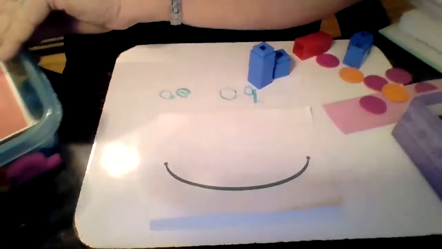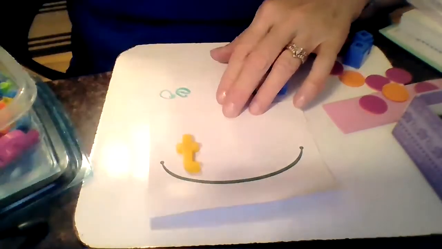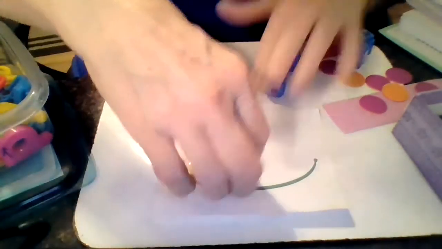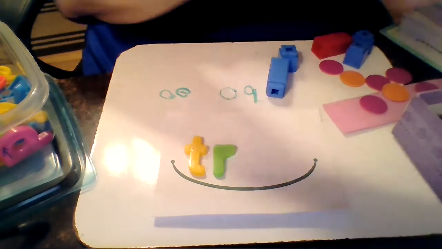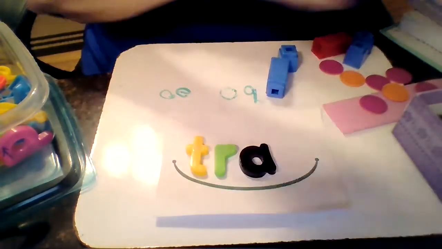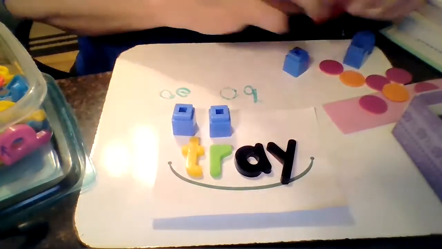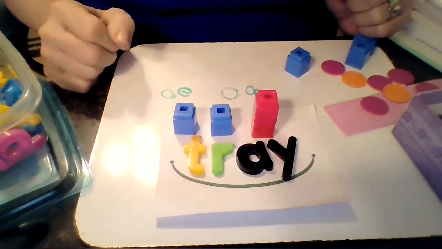So I'm going to switch really quickly to my scoop and to my letters so I can show you what that looks like. What letters say tray? T, R, and then they're going to take out their A, and they're going to take out their Y, which are all spray painted. So T, R, A. You see how those red cubes representing the vowels will stay together?